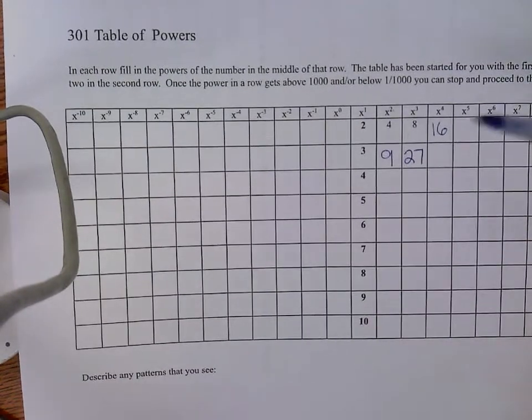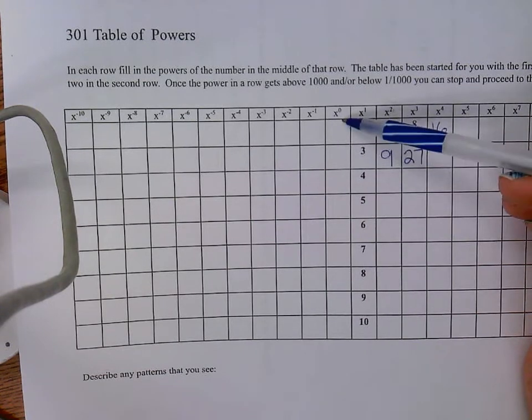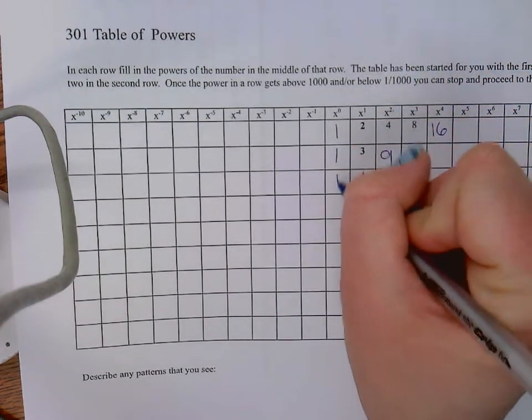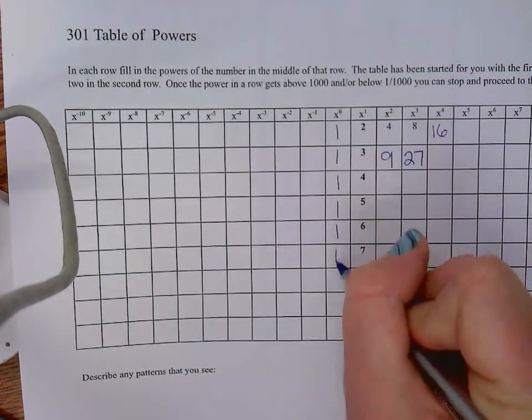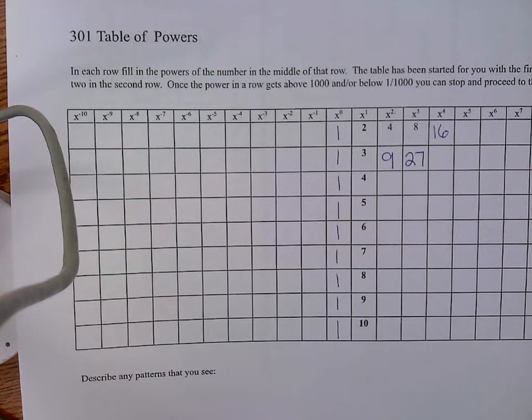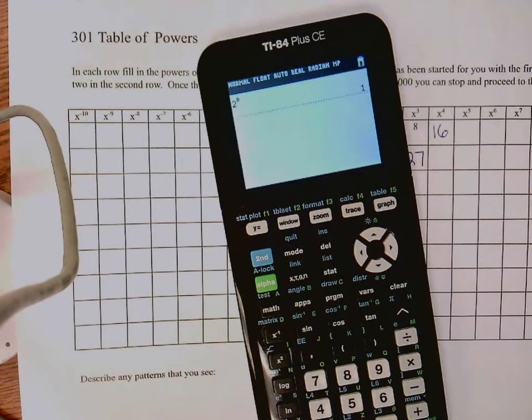because what is anything to the 0 power? You might not know this, but anything to the 0 power is just 1. So I'd like you to fill in the entire column under the power of 0 with 1s. And you could even try this on your calculator. 2 raised to the 0 power is 1. 60 raised to the 0 power is 1. 5 raised to the 0 power is 1.